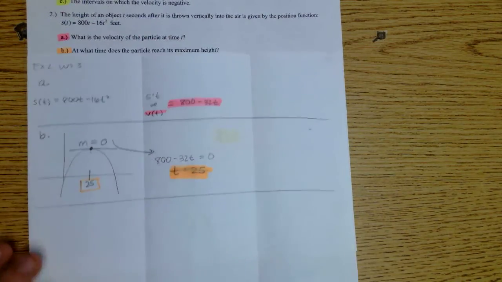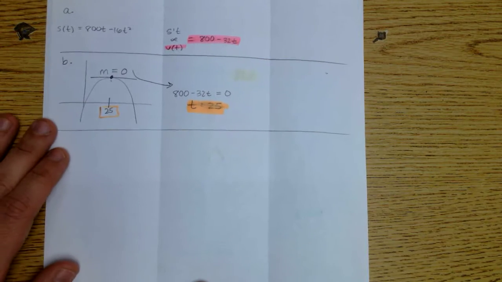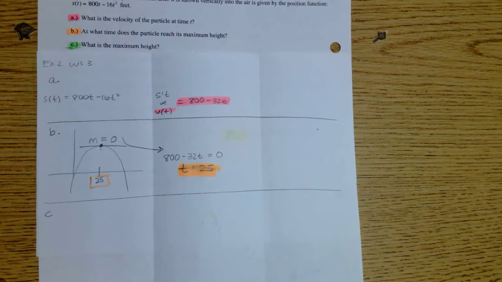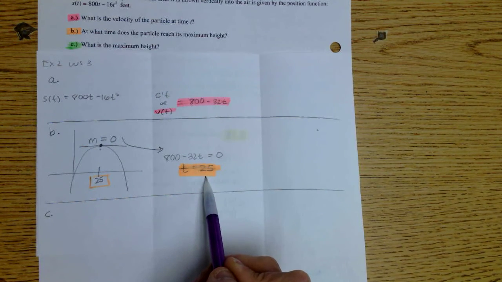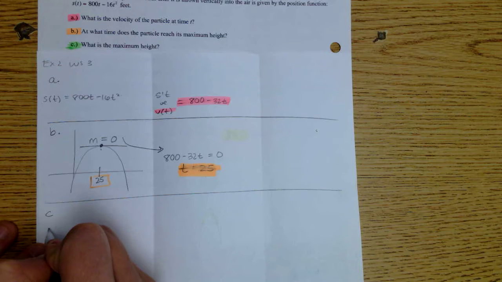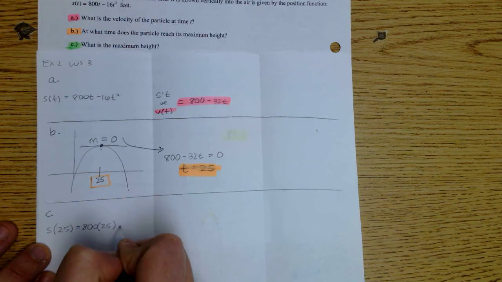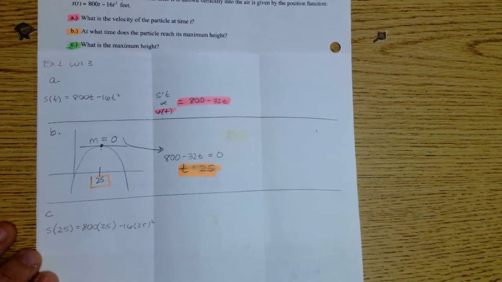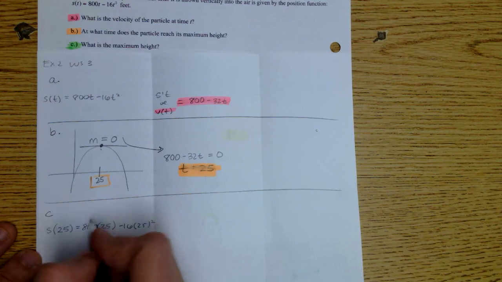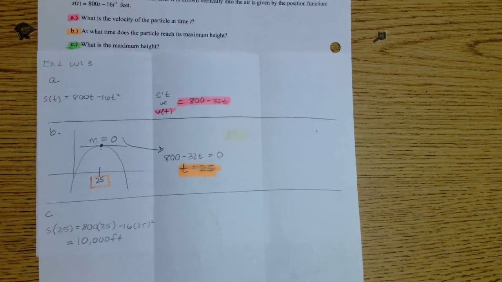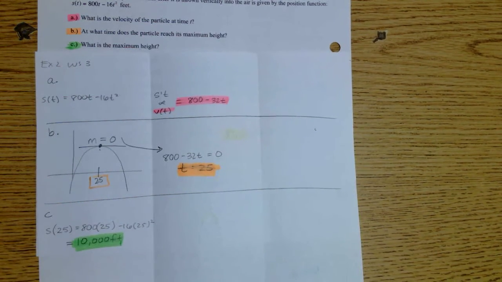Now part C says, and you have this in your notes, what is the maximum height? So here's part C right here. They want to know the maximum height. Well, if the time is 25 when it reaches the maximum height, which function talks about height? Position. So I'm going to go back to my position function and find S of 25. That gives me 10,000 feet as my answer. So my answer to the green section is 10,000 feet.